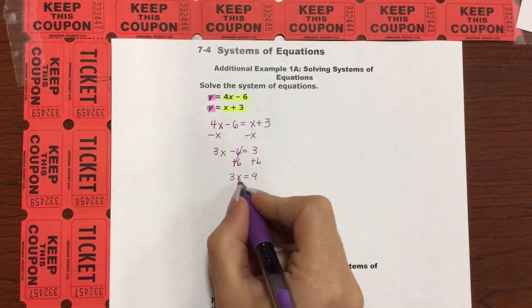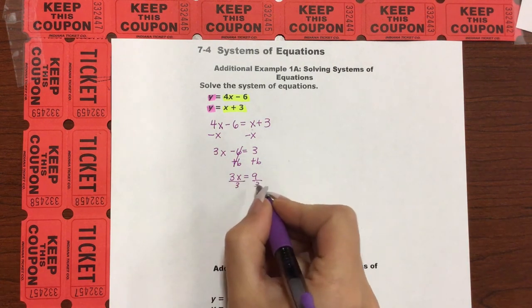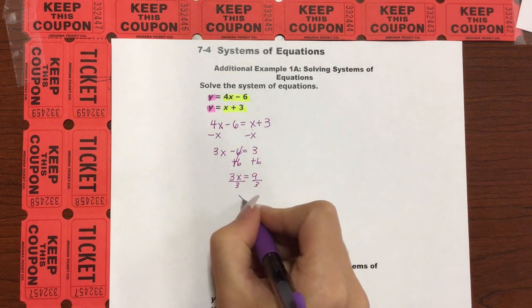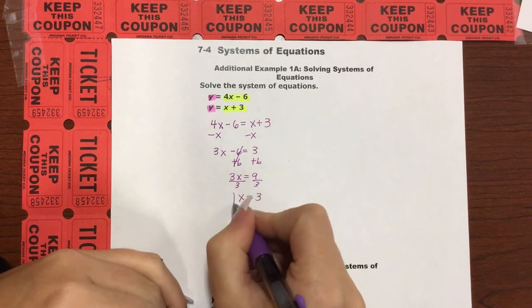And so we've got to isolate x. The 3 is related through multiplication. The inverse operation would be division. 3 divided by 3 is 1. 1 times x is just x. So we get 9 divided by 3, which is 3, which means x is equal to 3.